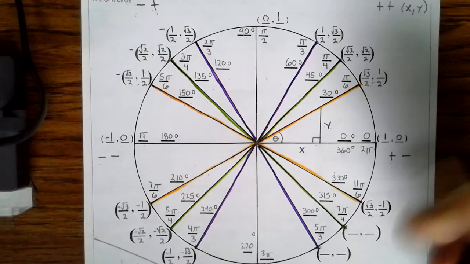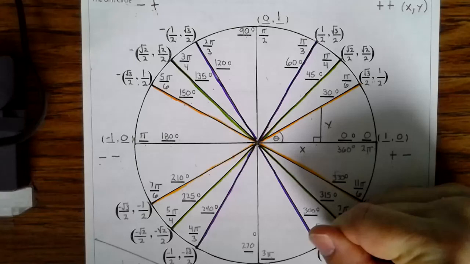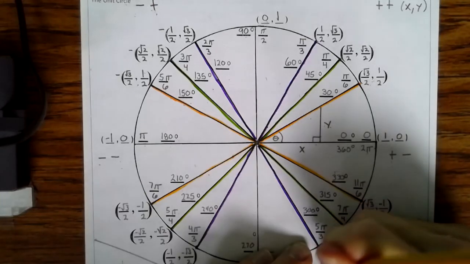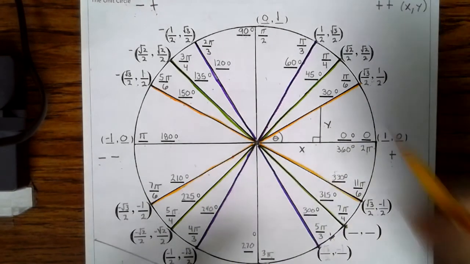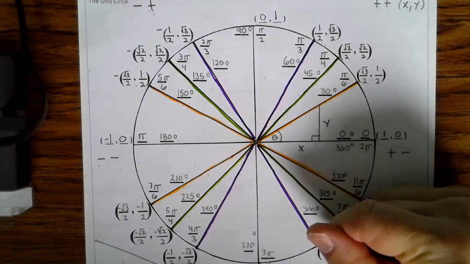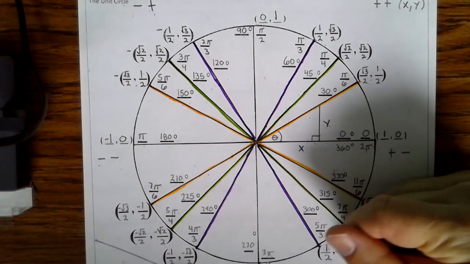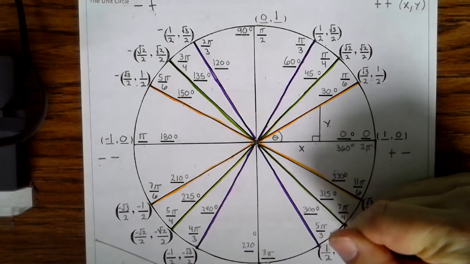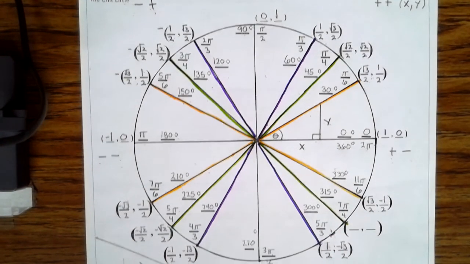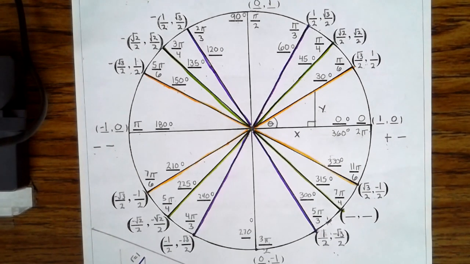Forgot, same point. This would be positive 1/2, negative square root of 3 over 2. And it looks like I forgot one. So I follow green. Green is square root of 2 over 2, square root of 2 over 2, but positive, negative. So positive square root of 2 over 2, and negative square root of 2 over 2.